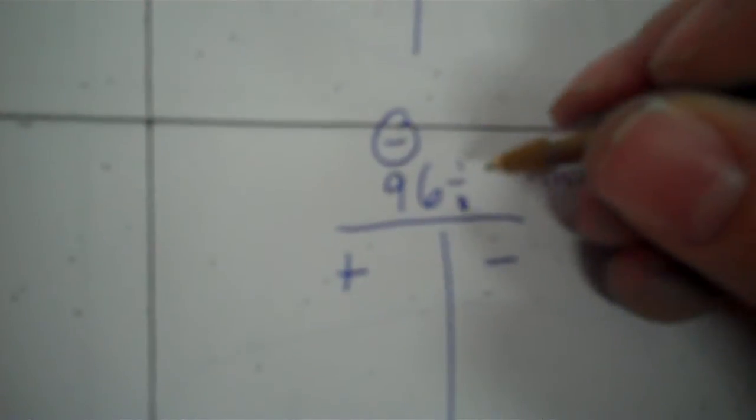Okay, so you take 96 divided by, and you got to know what you're adding to. You're adding to the B, negative 4. So 96 divided by 1 is 96. So you put 1 and 96. That does not add to negative 4, but hey, worth a check.